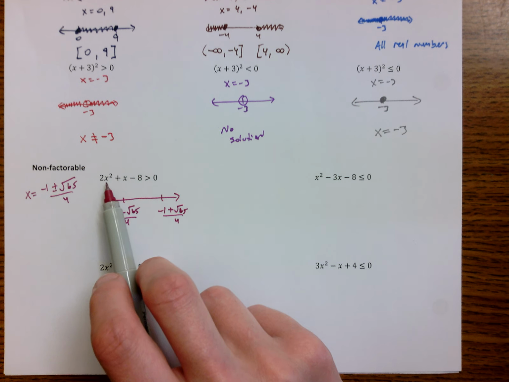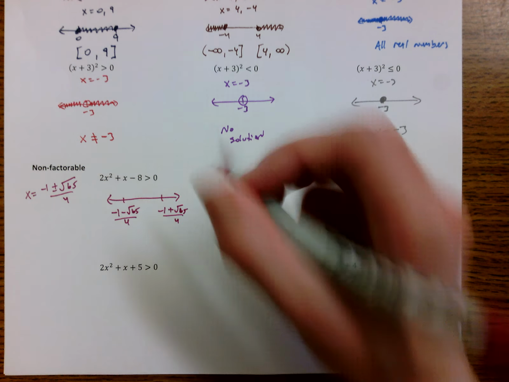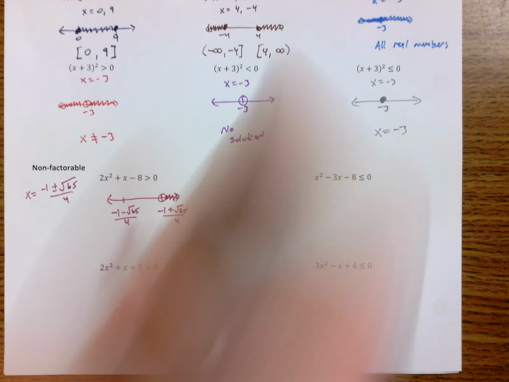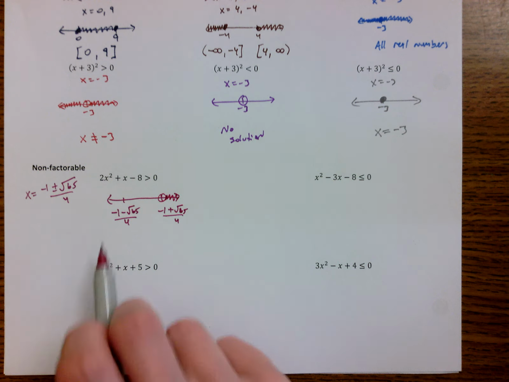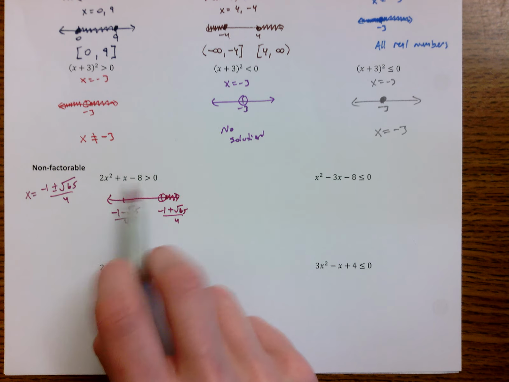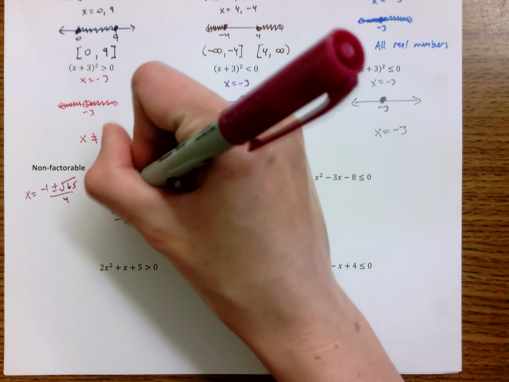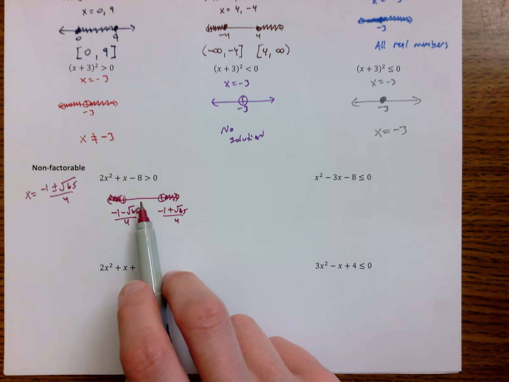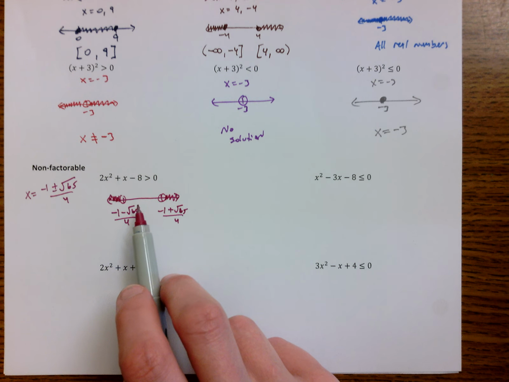So positive 10,000, when I plug that in, is that going to be bigger than 0? Yeah. So I know, open circle, I can shade this way. Right? Negative 10,000 squared times 2, definitely bigger than 0. So I can definitely shade this way. But we do have to test because it could be an all real number problem. So you do have to figure out what numbers are in between these 2.